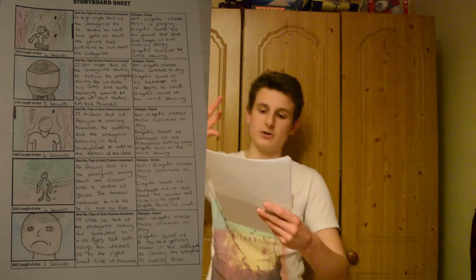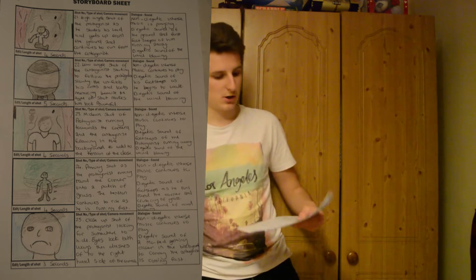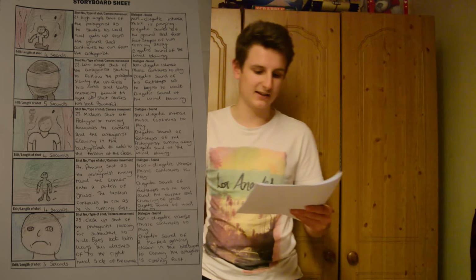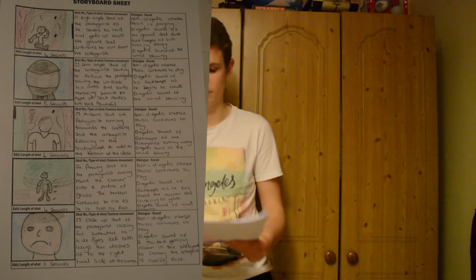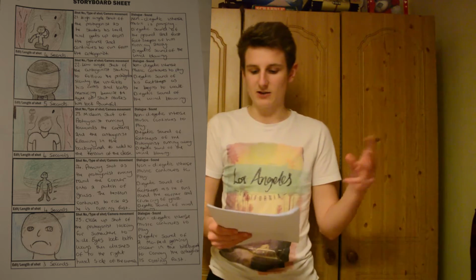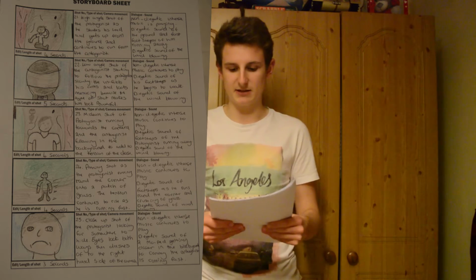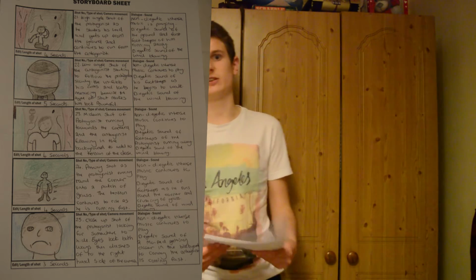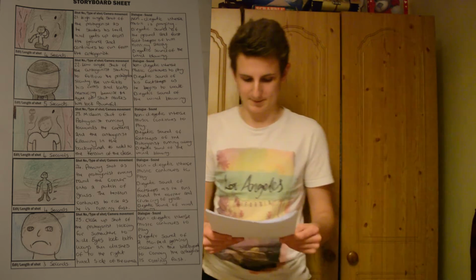There's going to be a low angle shot of the antagonist starting to follow the protagonist slowly. He unfolds his arms and looks menacing because the type of shot makes him look powerful, because a low angle shot makes him look big and tough. Non-diegetic intense music continues to play. Diegetic sound of his footsteps as he begins to walk, and again diegetic sound of the wind blowing.